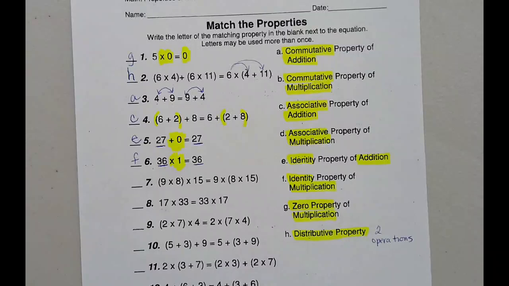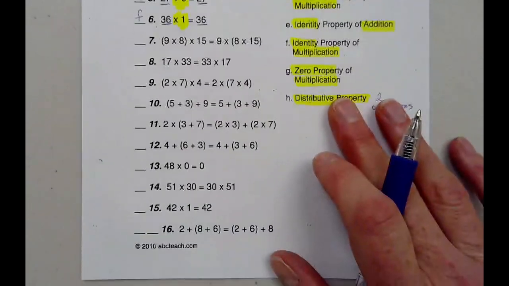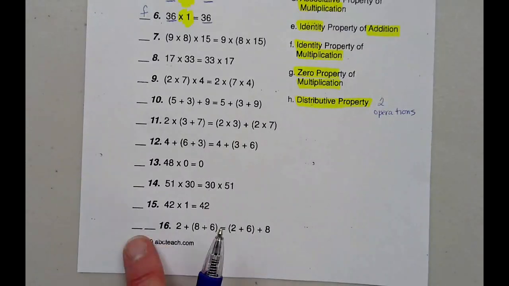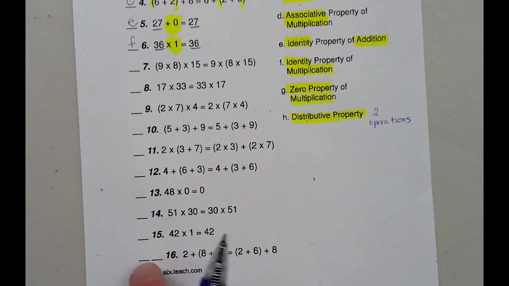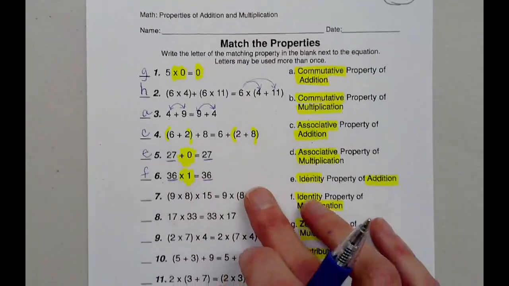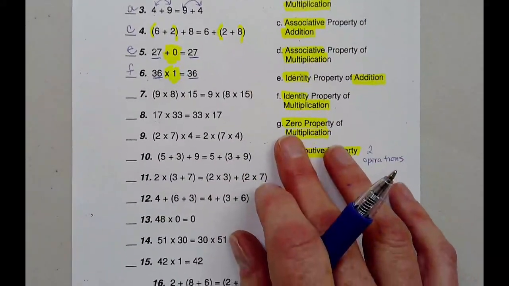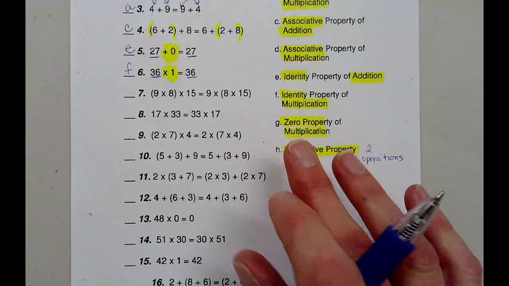I'm going to ask you to stop the video. I would need you to complete the list. Notice when you get to the bottom that number 16 has two properties that are involved, and we'll talk about that. But go through, look from one side to the other, and then I'm going to ask you to restart the video and see if you have the correct answers.